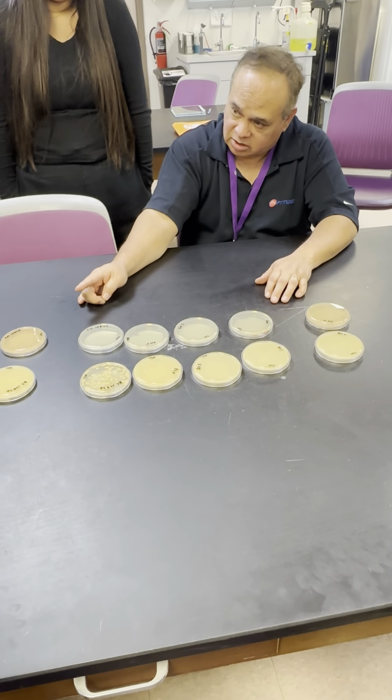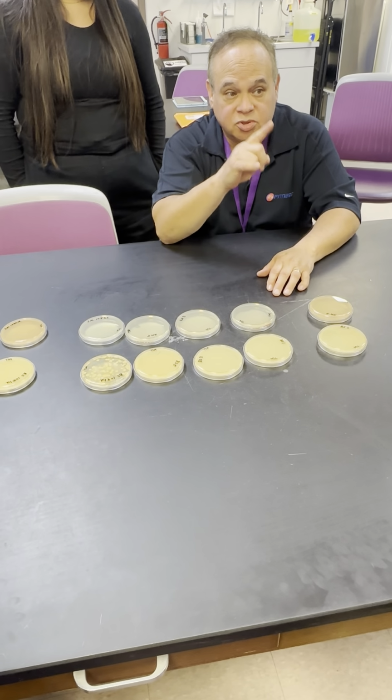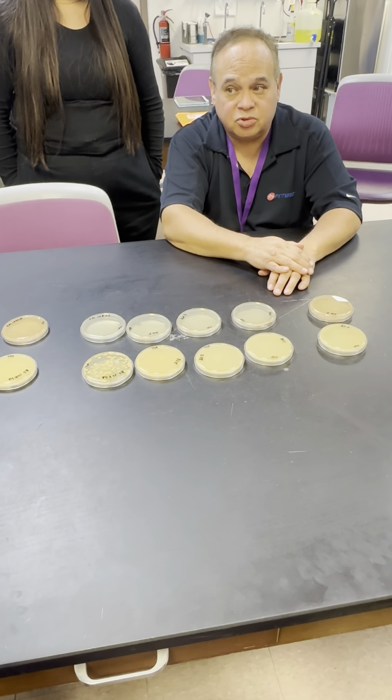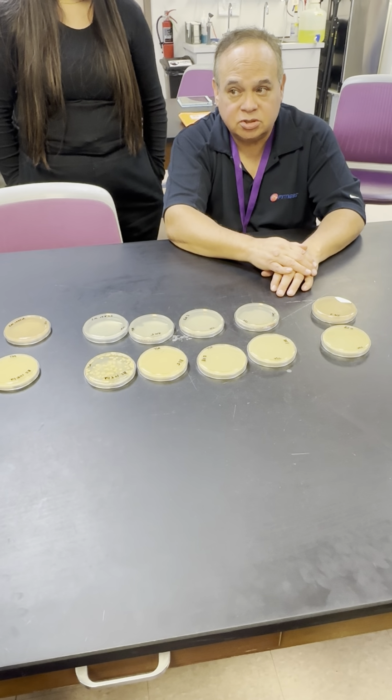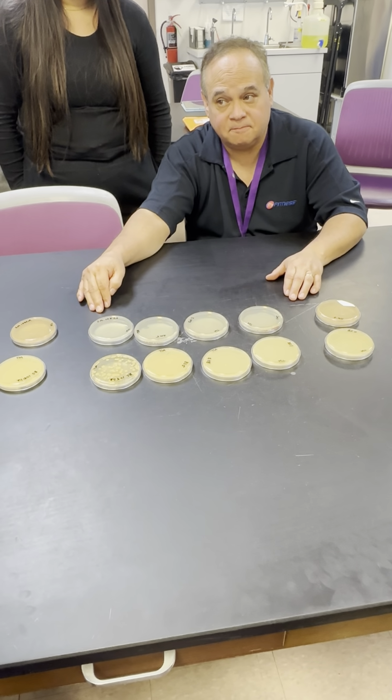But it can't be a sterilization method. Why? Because anywhere there's a shadow, the organism will survive. And so it's hard to not have shadows in things you're trying to sterilize. But it's an effective sanitation method.